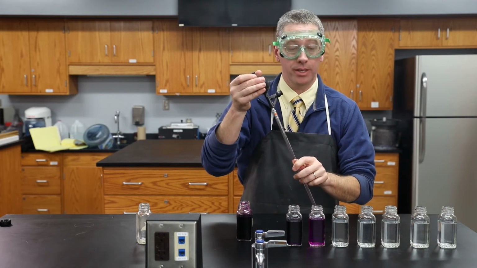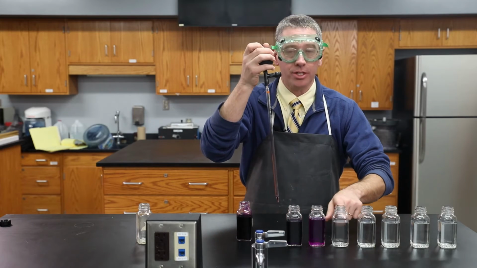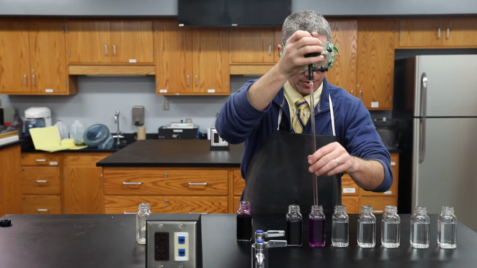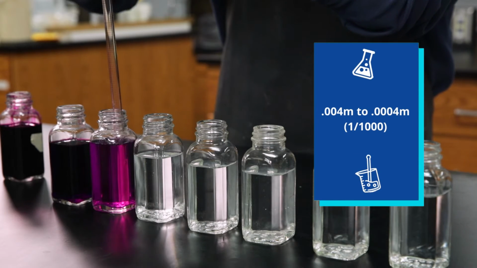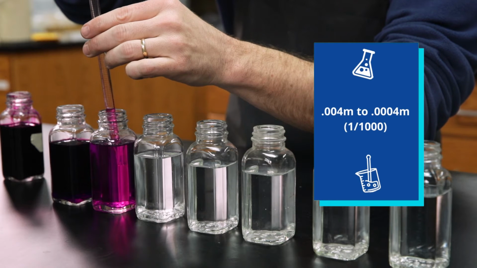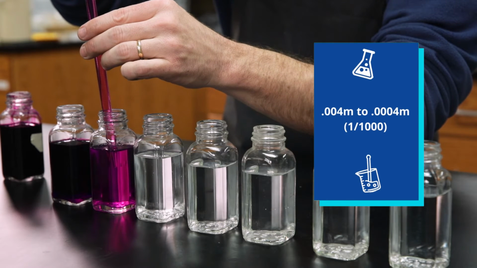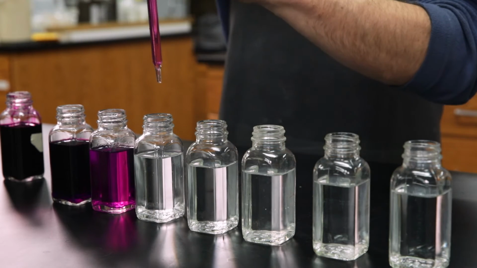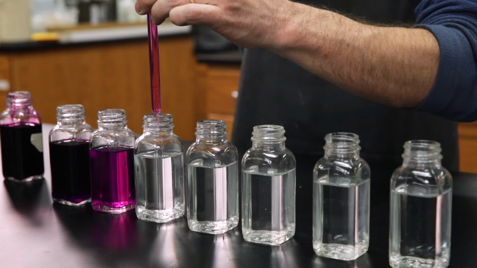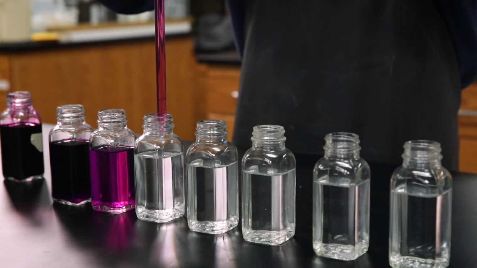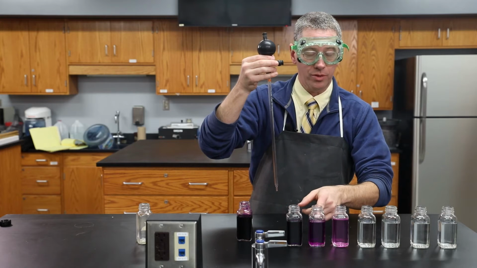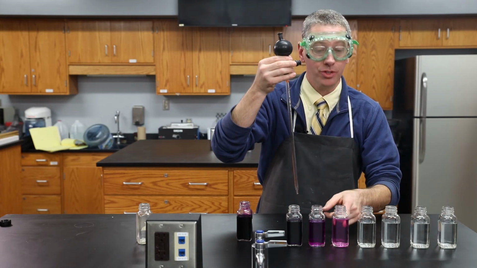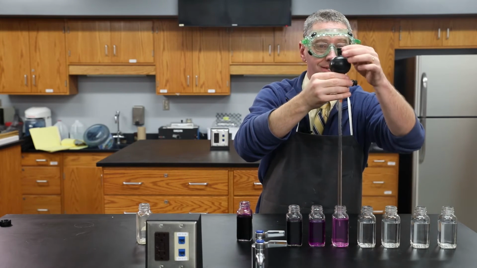I'm going to repeat it again. And notice, starting to see a slight lightening of the color. So we'll withdraw 10 more milliliters here. Place it into 90 milliliters. You can still see the color. We started at 0.4 molarity, 0.04, 0.004, now 0.0004 molarity. We'll just keep repeating. This is a serial dilution.